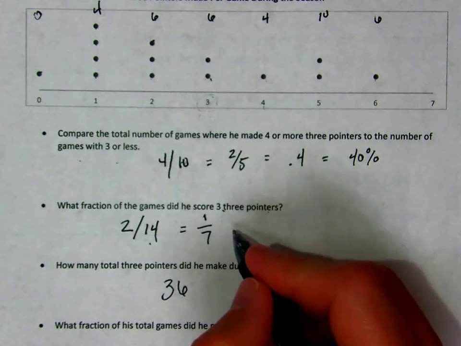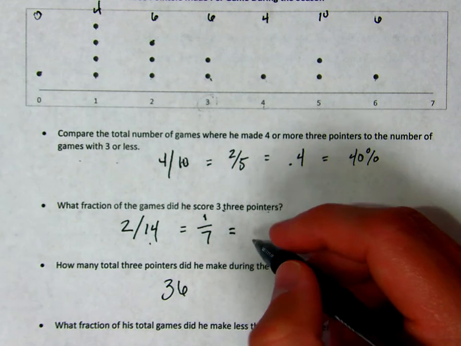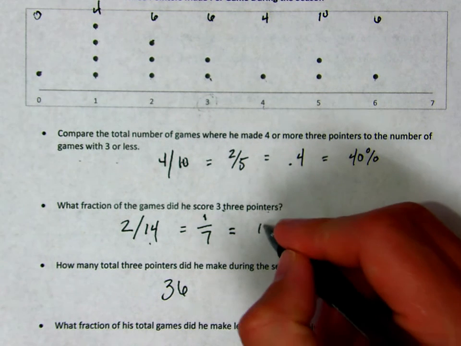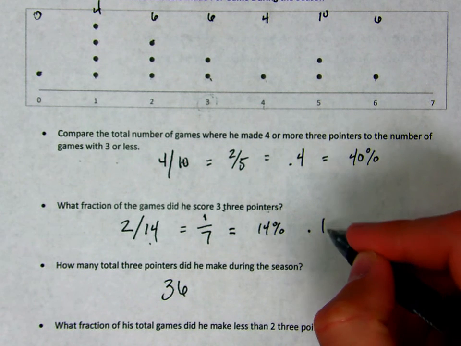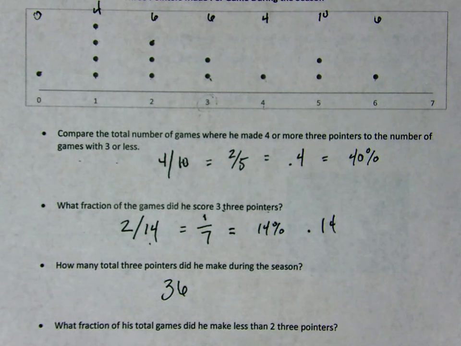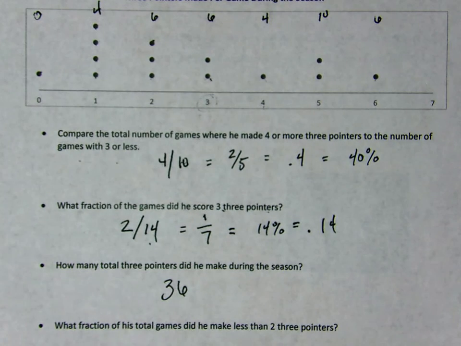Okay, like I said before, round to the nearest tenth. So I think it gets close to 14%, and 0.14. I know I said tenth, but let's do the hundredth. That way it's easier for us to get our percentage. Okay, we've already done our total 3-pointers of the season. Okay, and the last one.